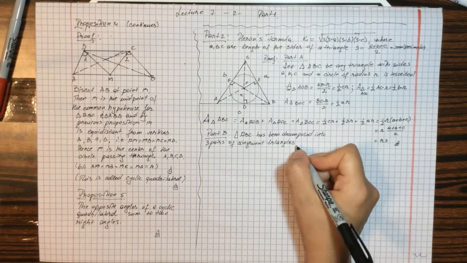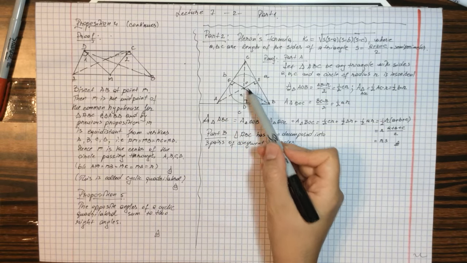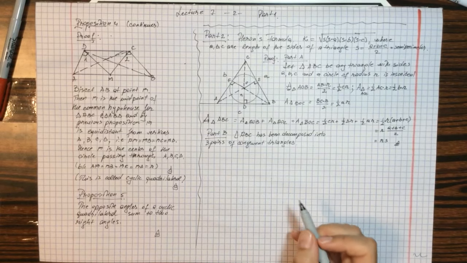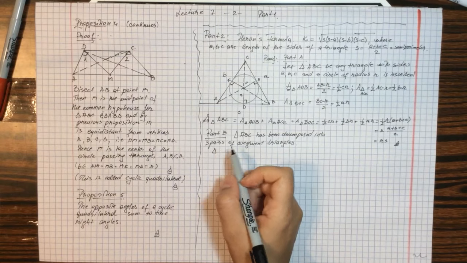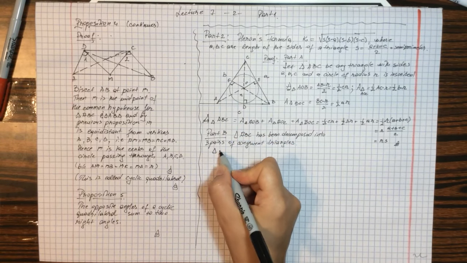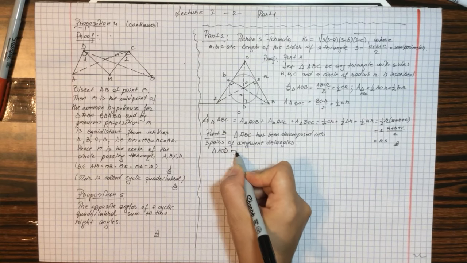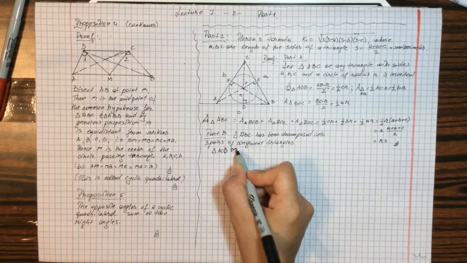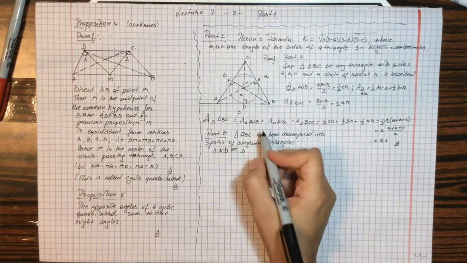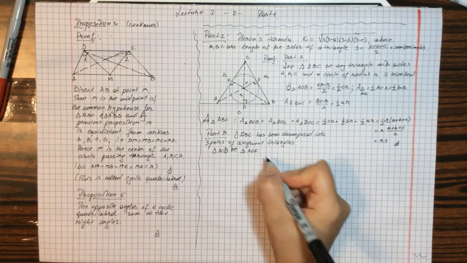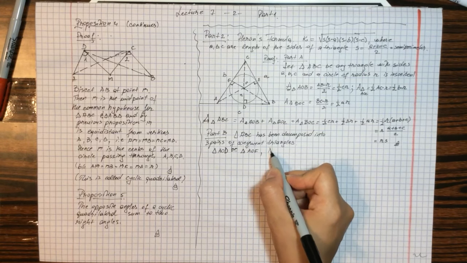Okay, what are they? So the first pair would be these two, then these two, then these two. Okay, so the first pair is triangle AOD, congruent to triangle AOF. This is one pair.